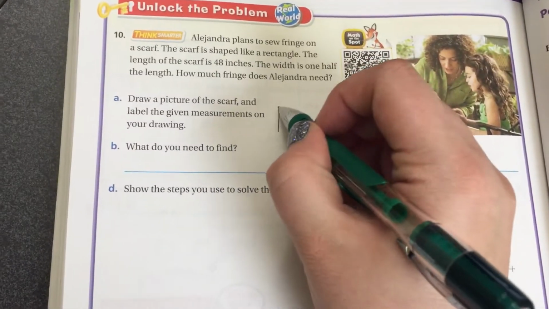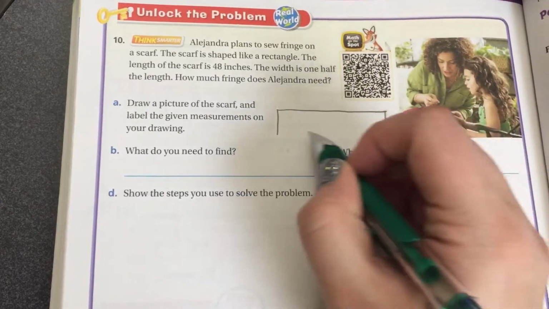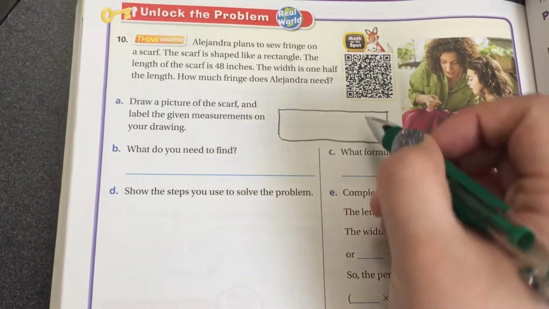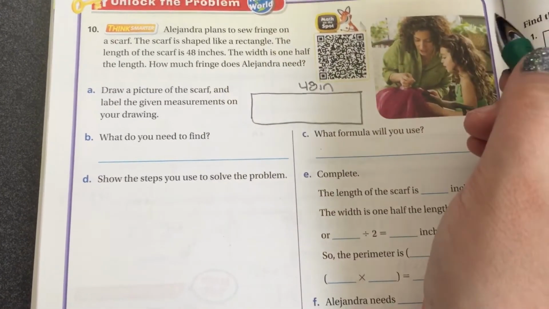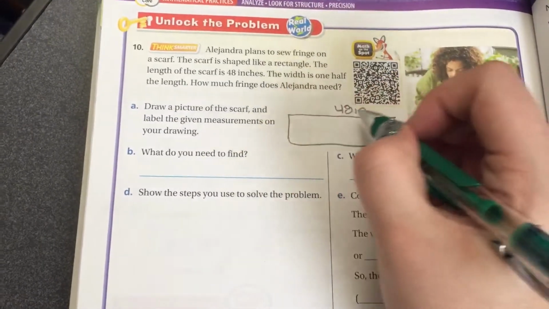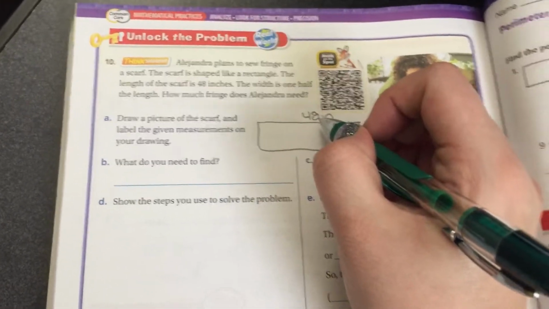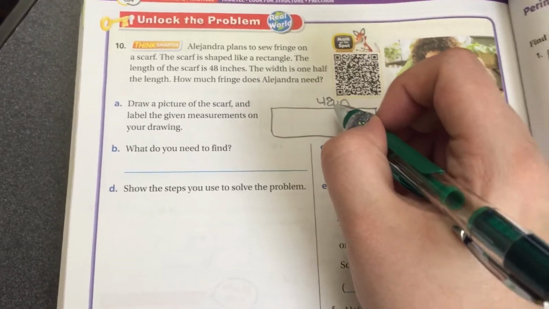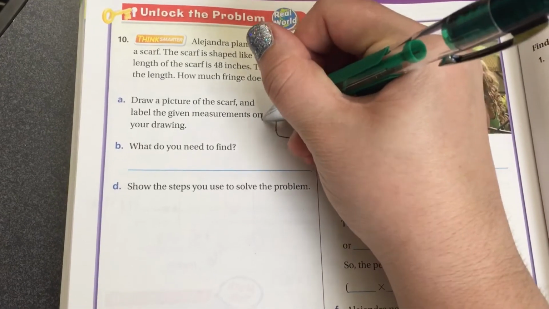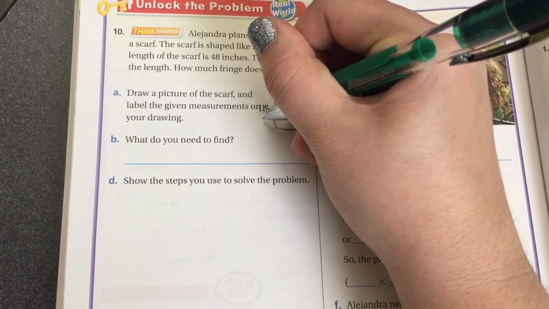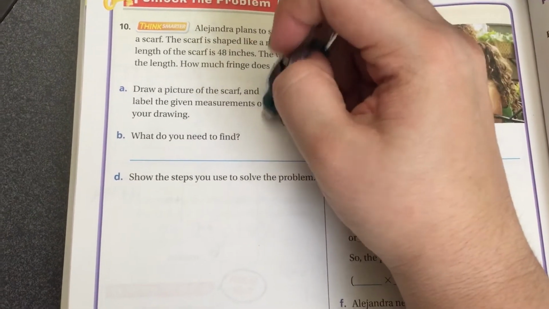So here's her scarf. It says the length is 48 inches and the width is 1/2 of 48. Now to figure out what's 1/2 of 48, we have to divide 48 by 2.